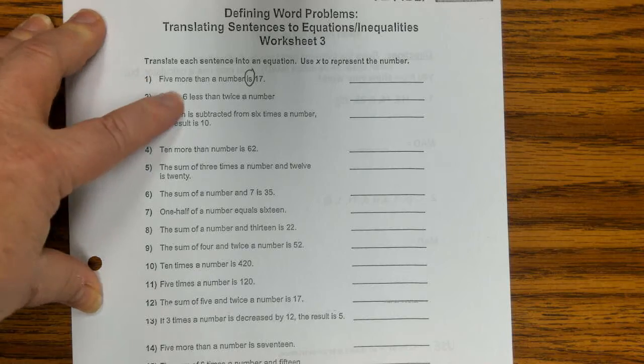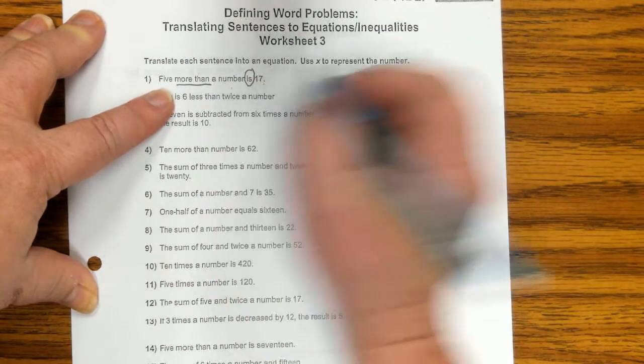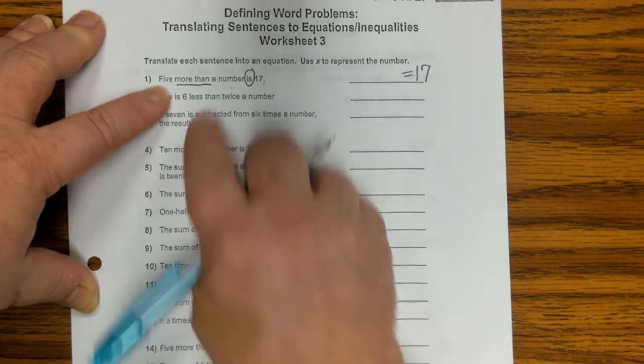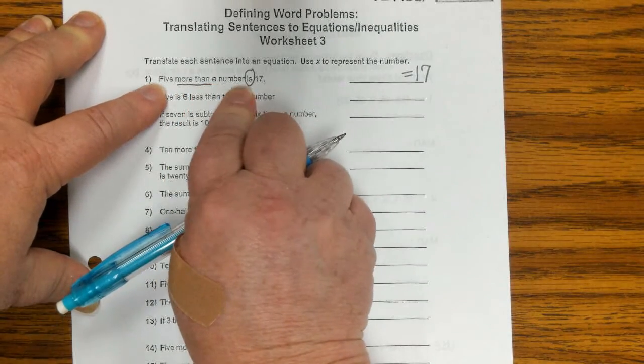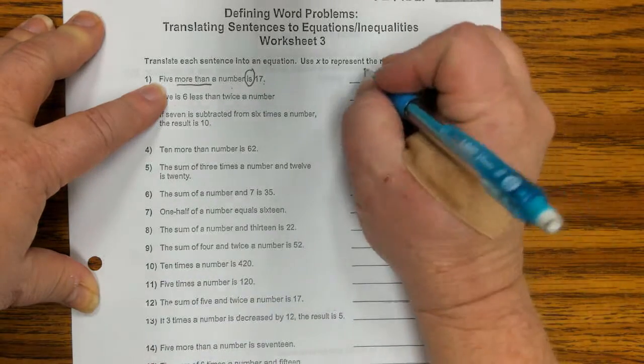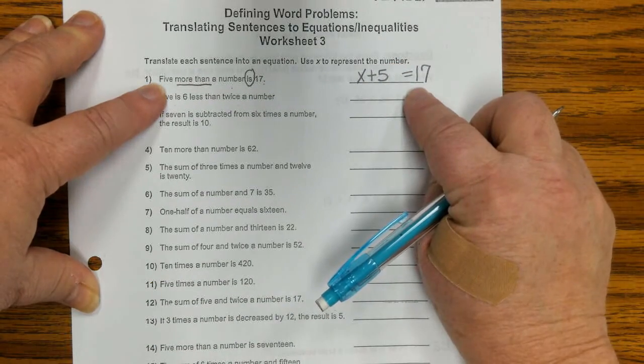So we have 5 more than a number is 17. That means we're going to have this. Okay? 5 more than a number. How would I write that? Anybody want to tell me? X plus 5 is 17.